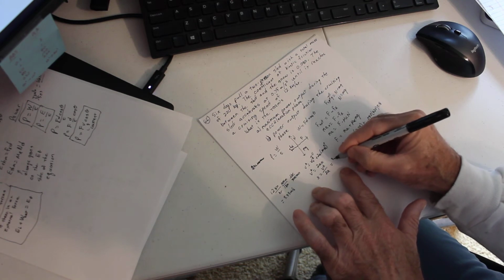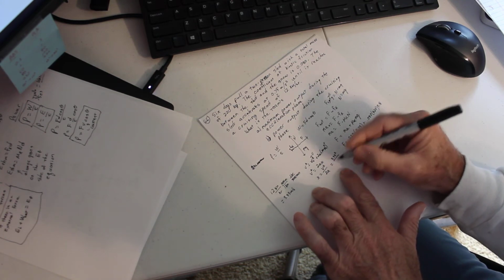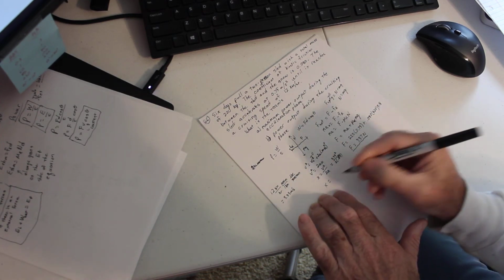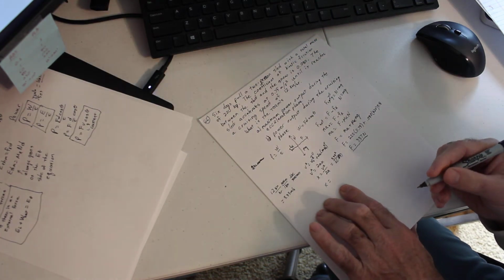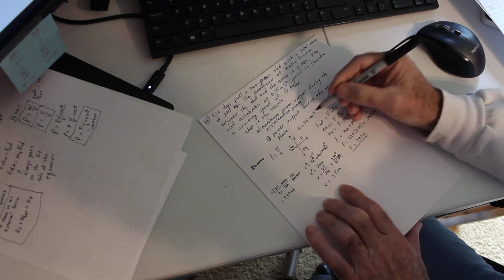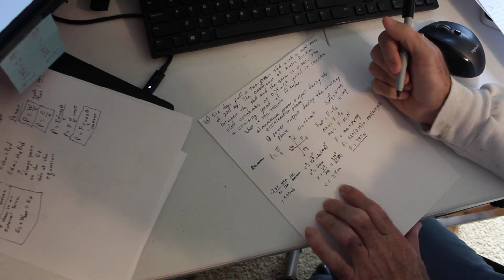Or in this case, it's going to be 3.33 squared over 2 times 0.75. And you get that x is equal to 7.4 meters. So that is the distance that's going to go into here for D.